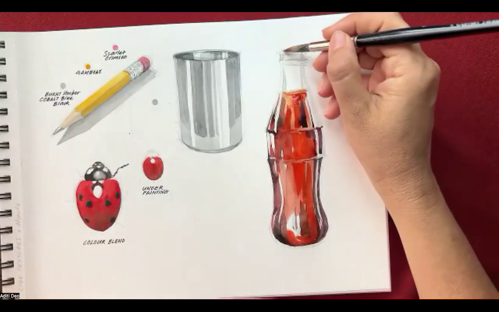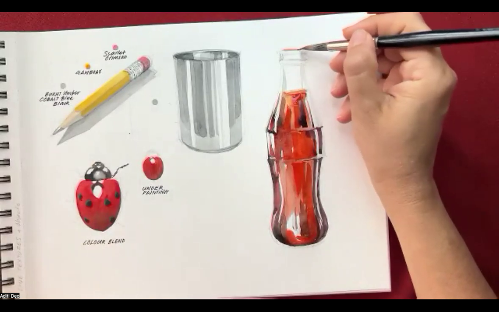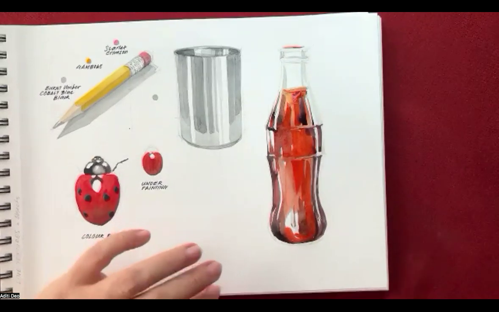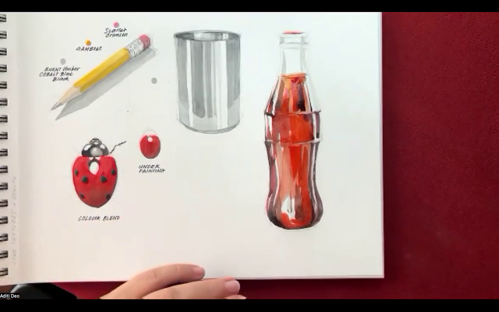The proportions are pretty off. I won't be able to fit a Coca-Cola in the middle over here, but I'm loving how the transparency is shaping up.